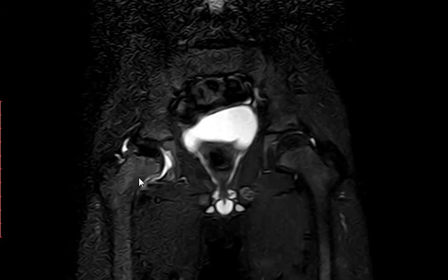No, there is no bone marrow edema. Bone marrow edema is hyperintense signal on T2 Fatsat. Maybe minimal, but not significant. What about joint effusion? Yes, there is joint effusion.